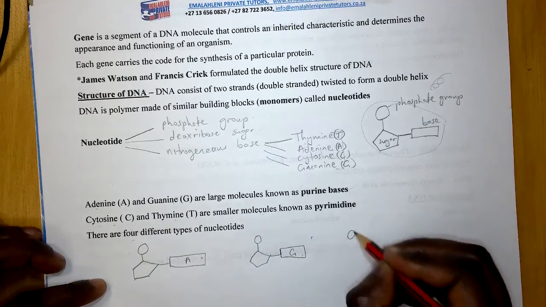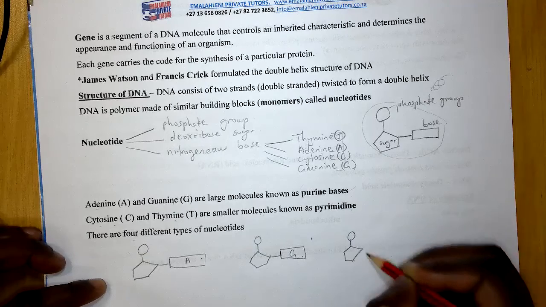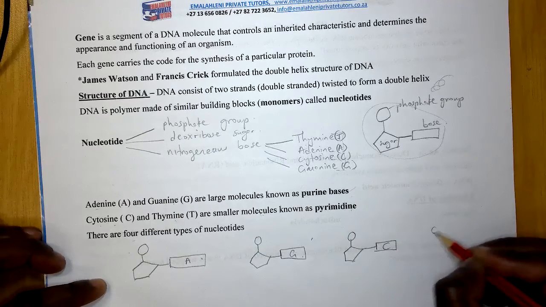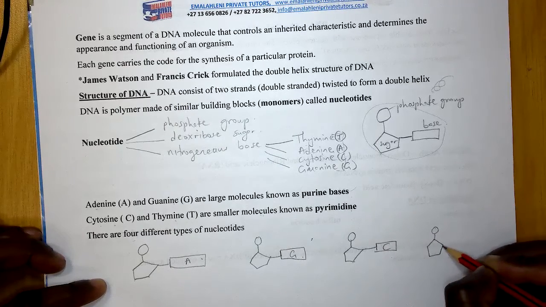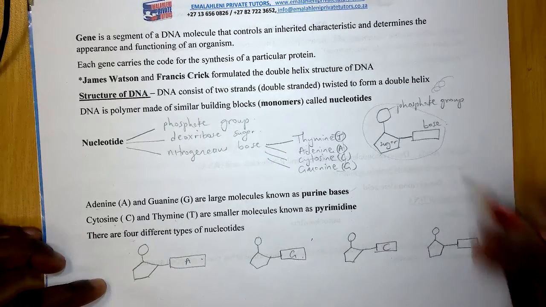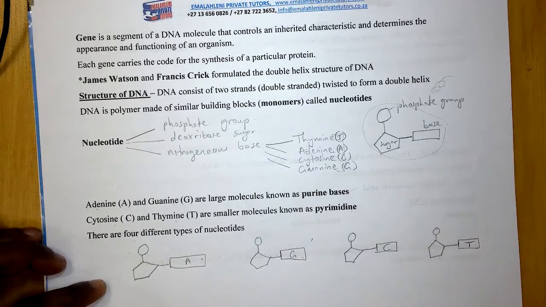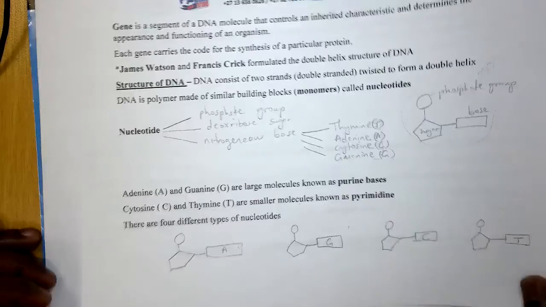Then we have the other one, which is the cytosine, then the last one, which is your thymine. So we have four different types of nucleotide. That's what we have on DNA.